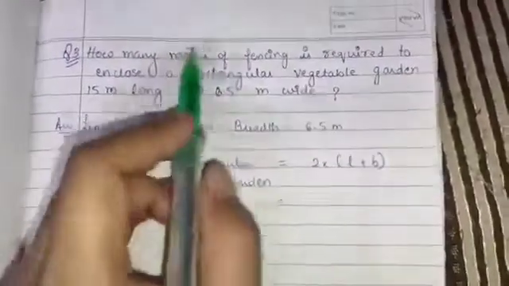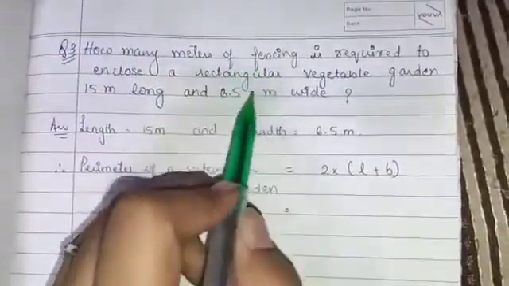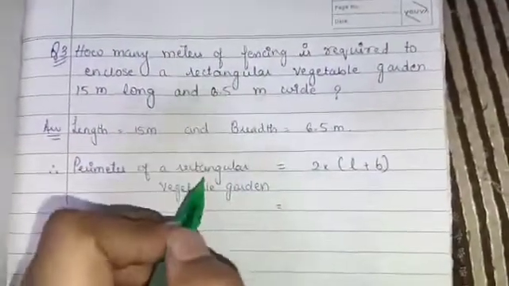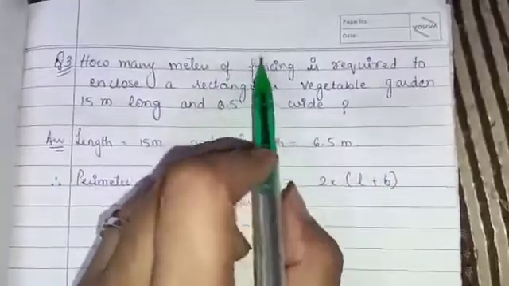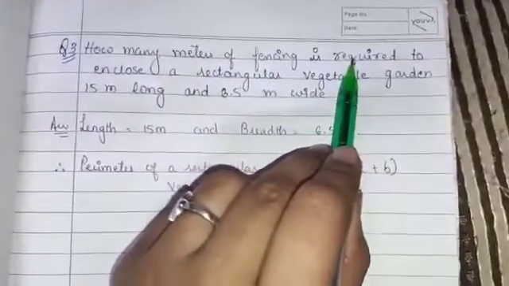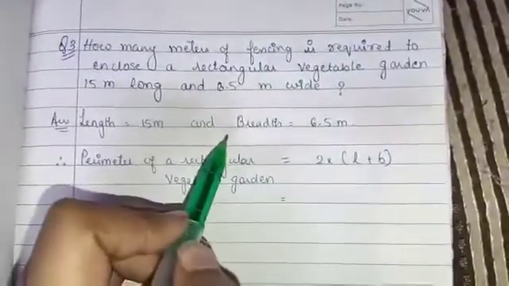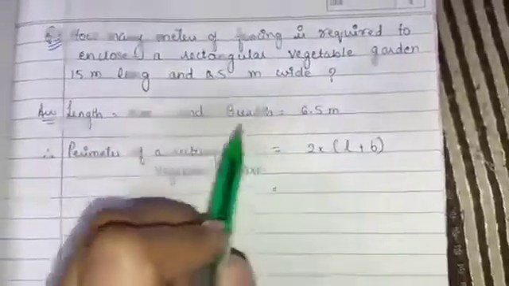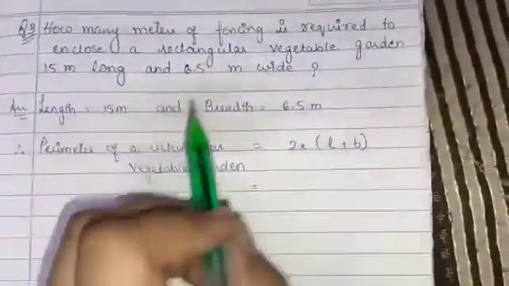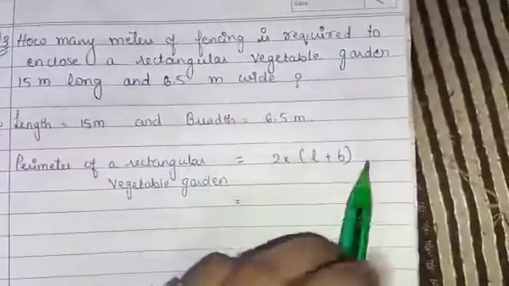vegetable garden. Here it is not mentioned that you have to find out perimeter. But why will you find out perimeter? Because here it is written fencing is required. So definitely in your plot you will not do fencing in the middle. You will put it on the boundary only. And boundary means perimeter. So that is why the formula is 2 into (L plus B).